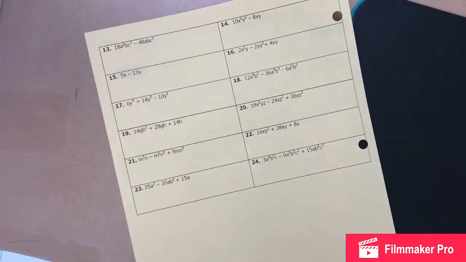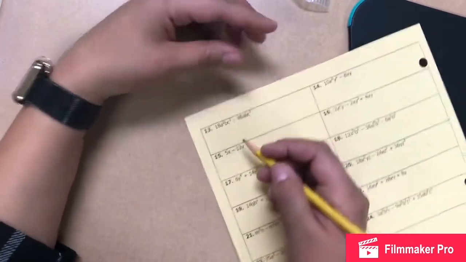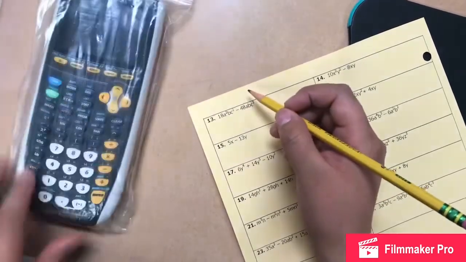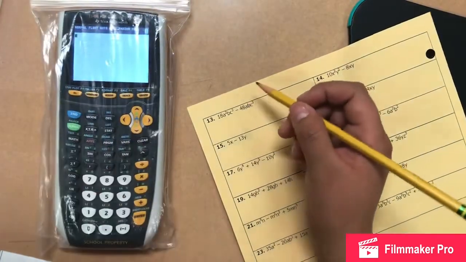Okay, so take it up a step further. Let's get a little bit tougher here. If I look at number 13, 18 and 48. Let me see. I have to do a little bit more math there.